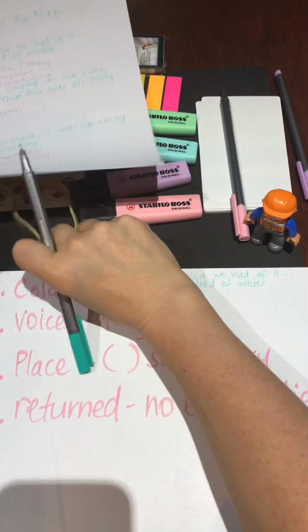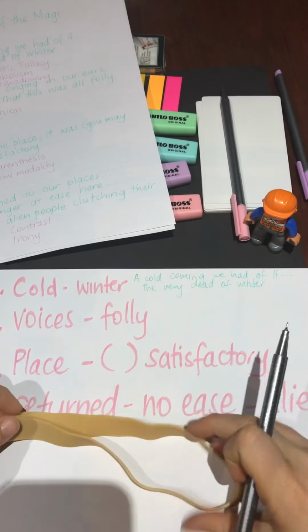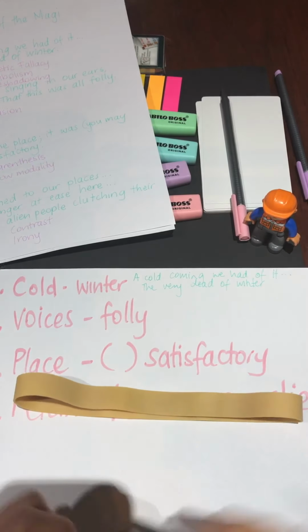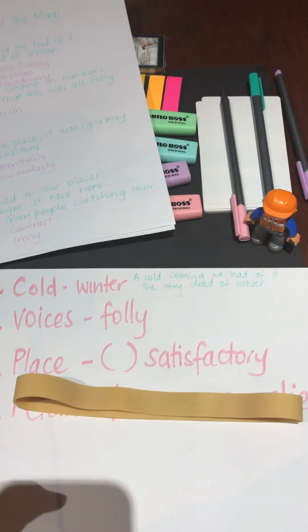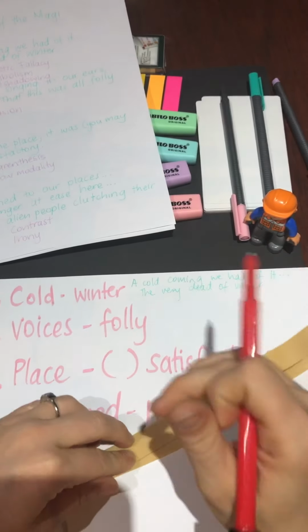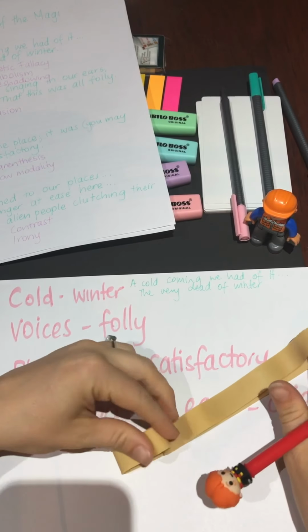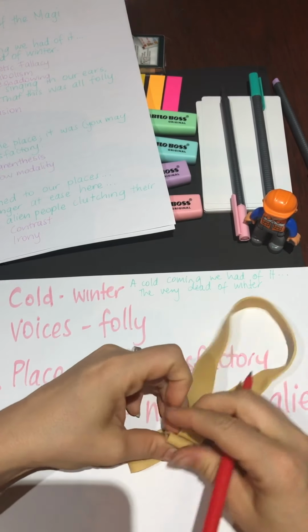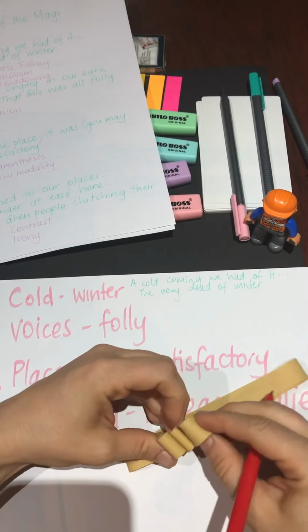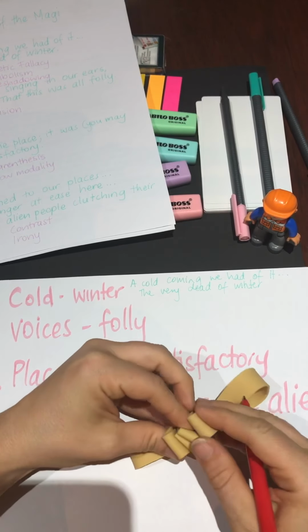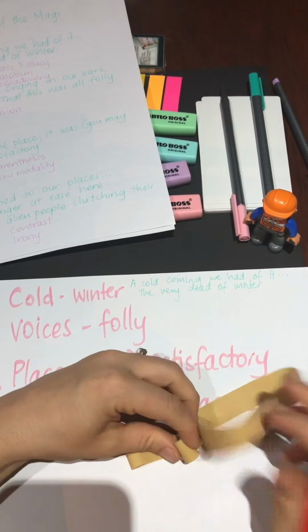Now you can take something if you're a tactile person, such as a rubber band, and use the same process with a rubber band. So I might do something like this. It's a little bit fiddly, but that's okay.